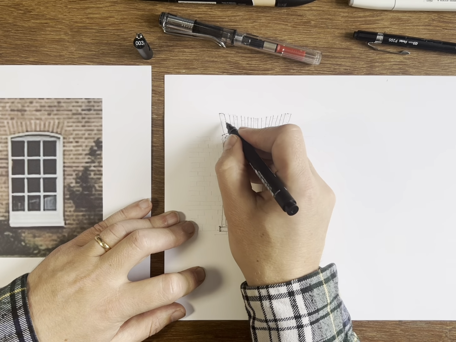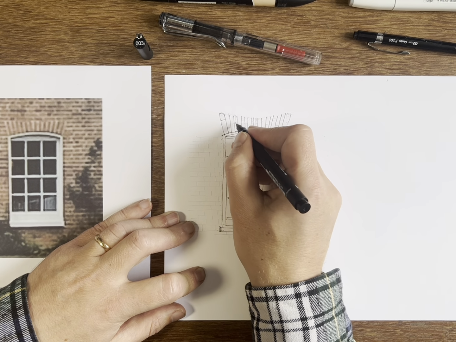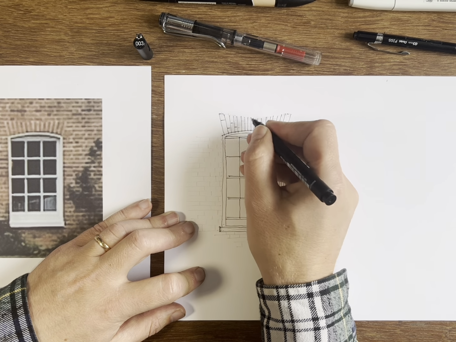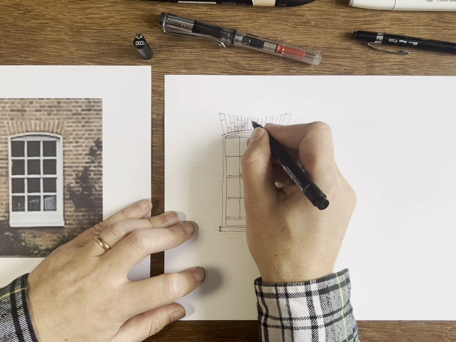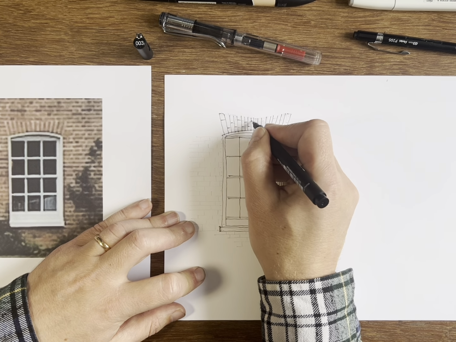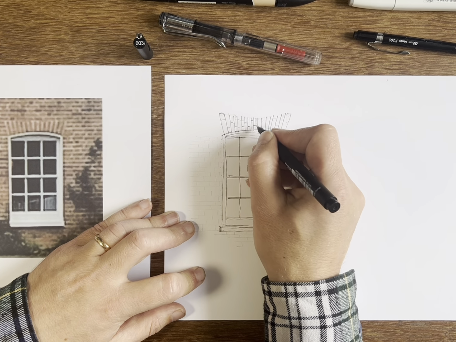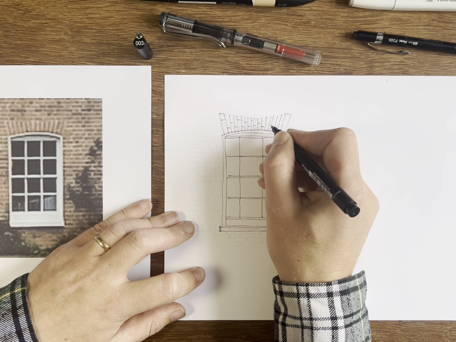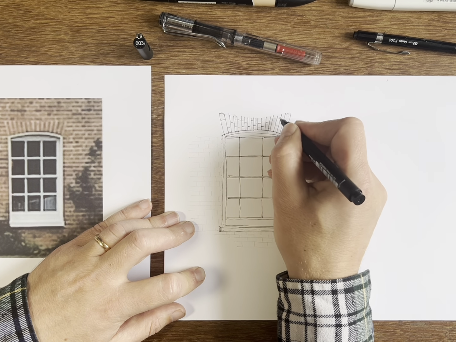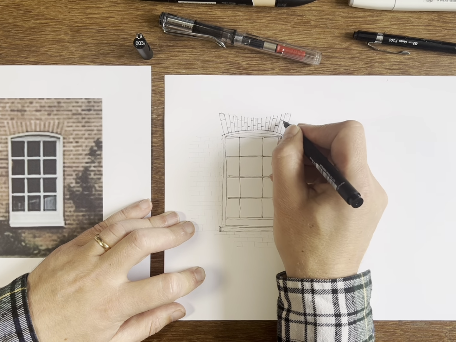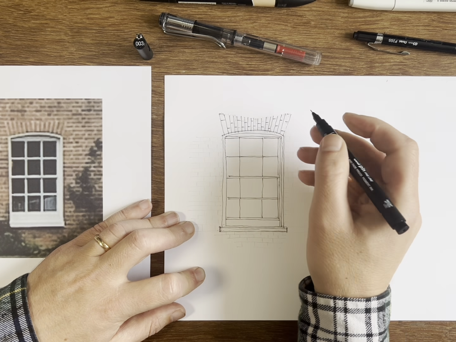Bit big, that brick at the end there. It's alright, it just gives just to show you that they're bricks.